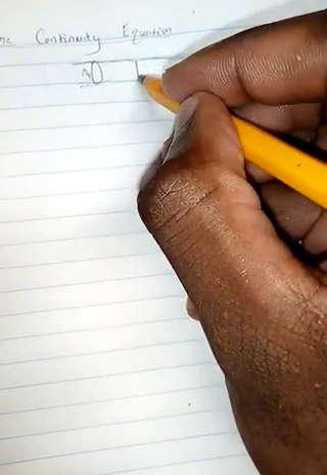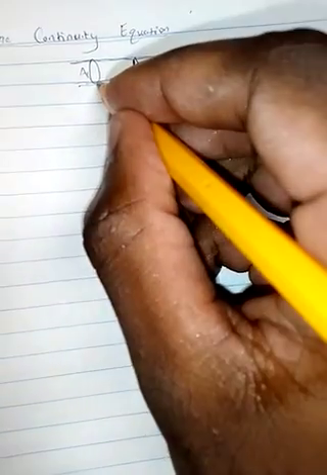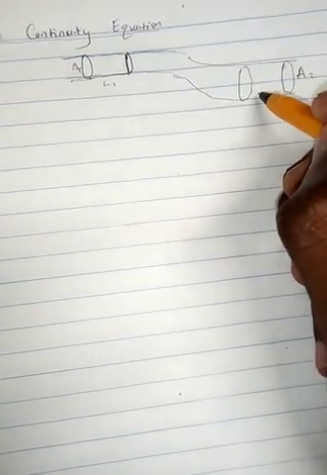A2. So if you consider a section of the pipe like this, a section of this pipe at this point with length L1, and on the other side also you can consider a section of the pipe which is of length L2.